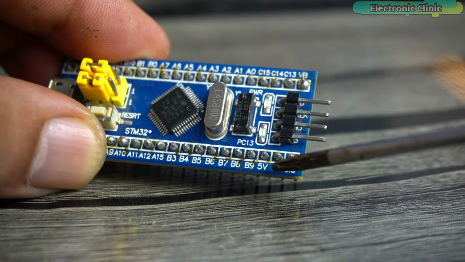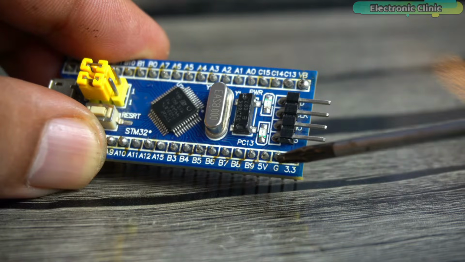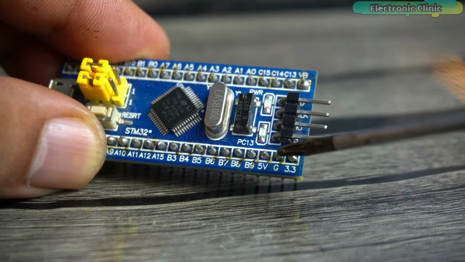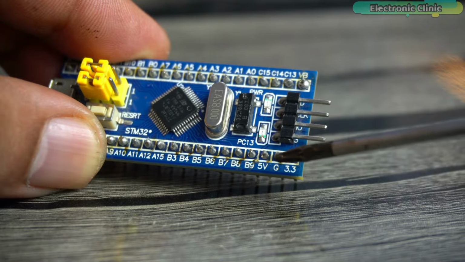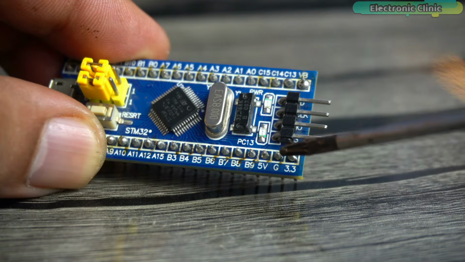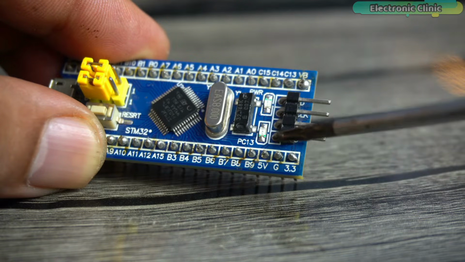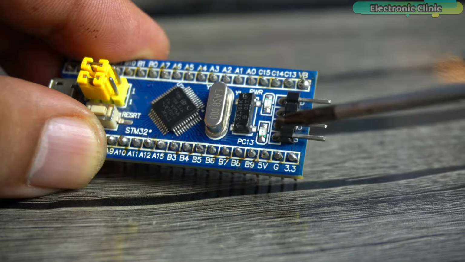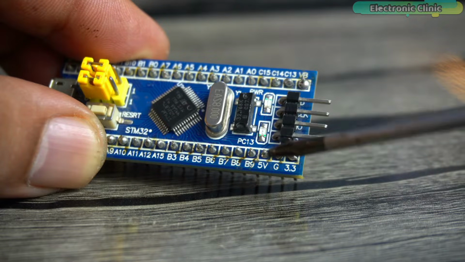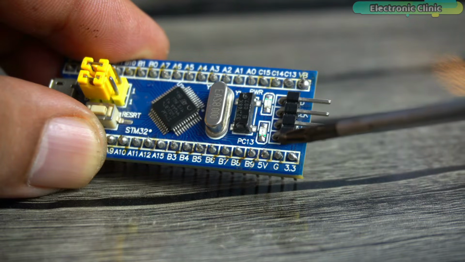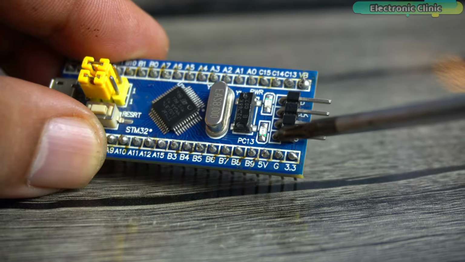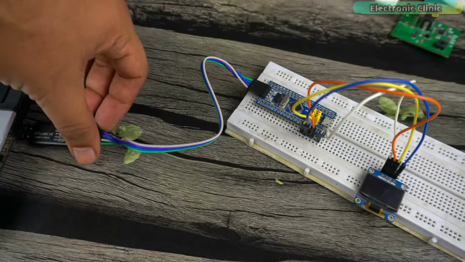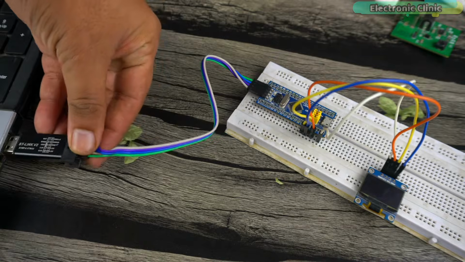This 5 volt pin is the input power pin, meaning you can connect an external regulated 5 volt power supply to this pin to power up the STM32 board. You don't need to worry about the microcontroller. The onboard 3.3 volt regulator will convert the 5 volts into 3.3 volts. While performing your initial experiments, you don't need to connect an external 5 volt regulated power supply. You can just use your laptop as the power source.